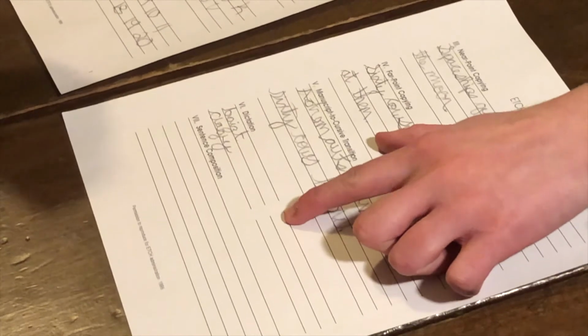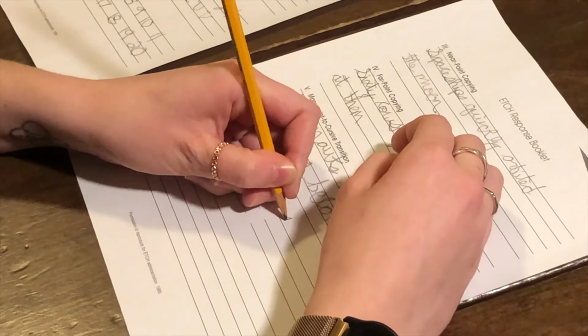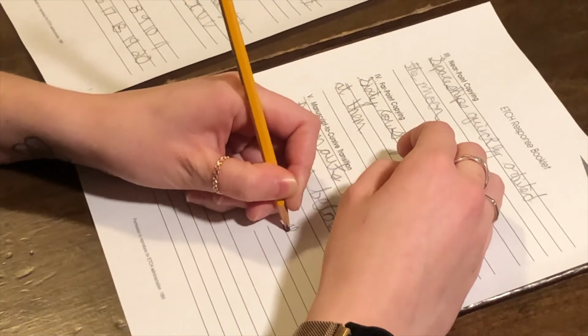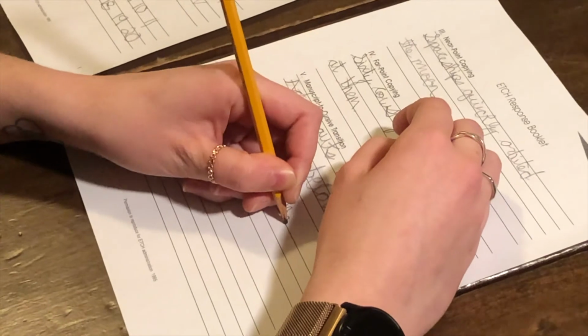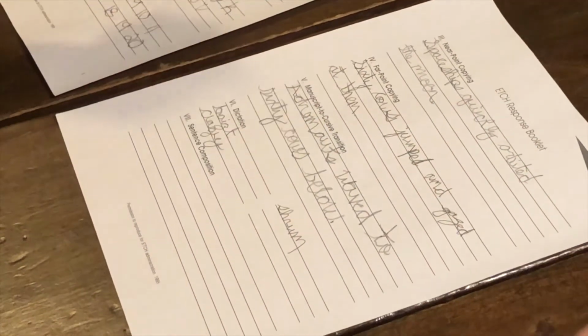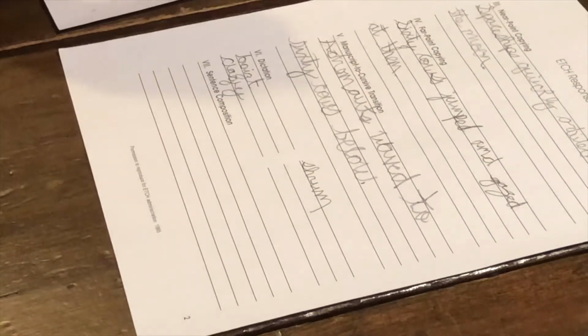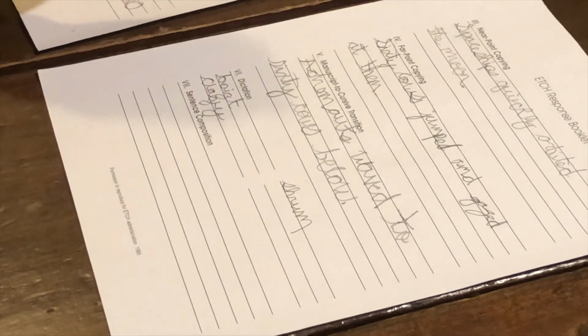Now, S-H-R-U-M. And now the numbers 5, 8, 2, 7, 3.